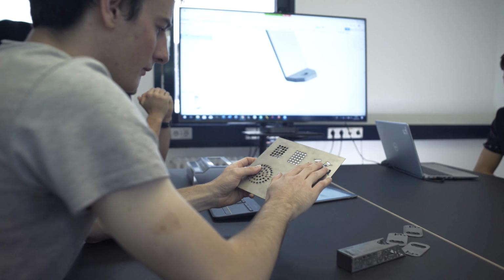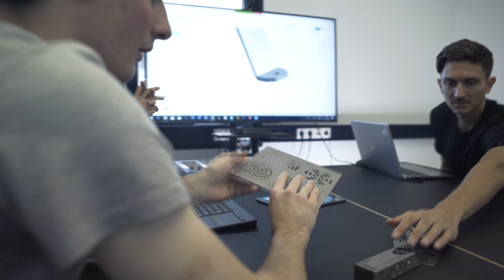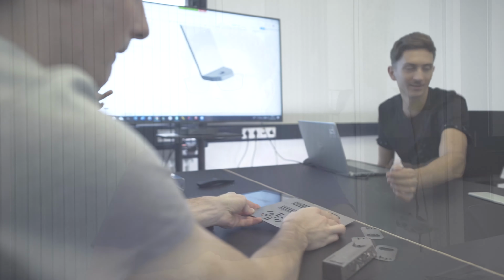This is the challenge. The customer not only expects a good digital process, customers expect accurate deliveries and high quality. This is what we focus on.